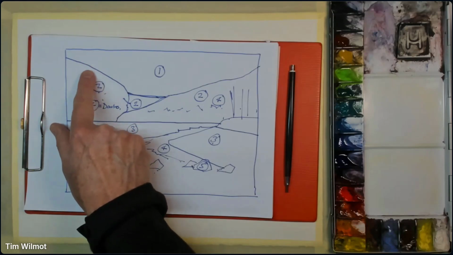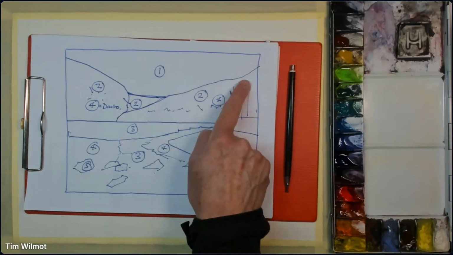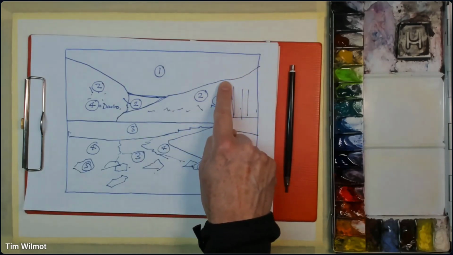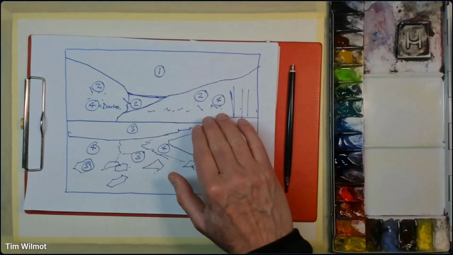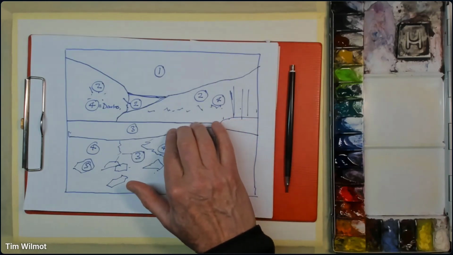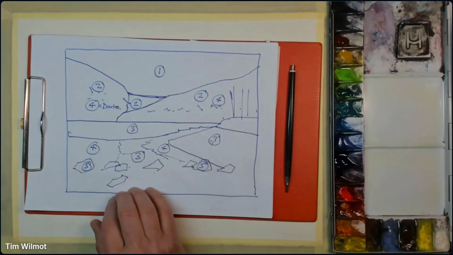Some of the little snowy peaks on that left-hand side, quite light on the right-hand side at the very top, maybe a little bit lighter. There's a run of snow, a little layer of snow just on the water's edge here. So try and observe that.